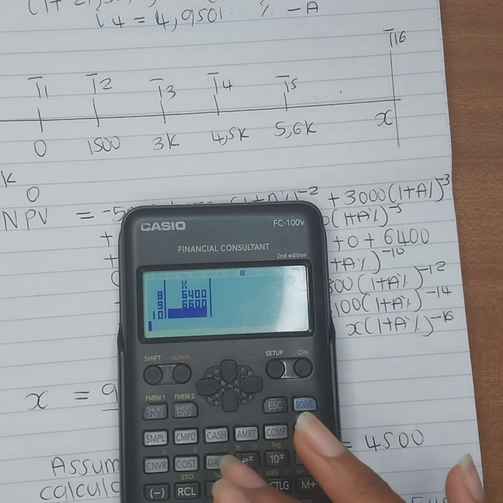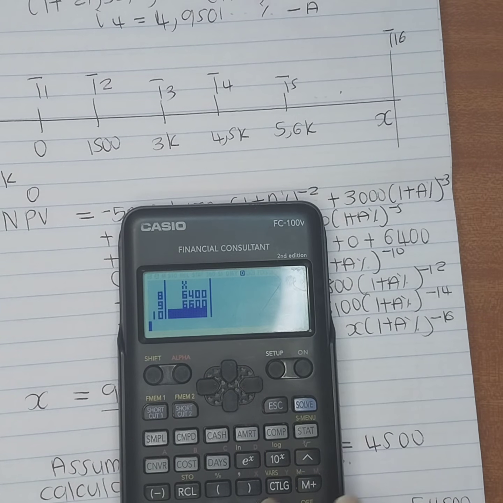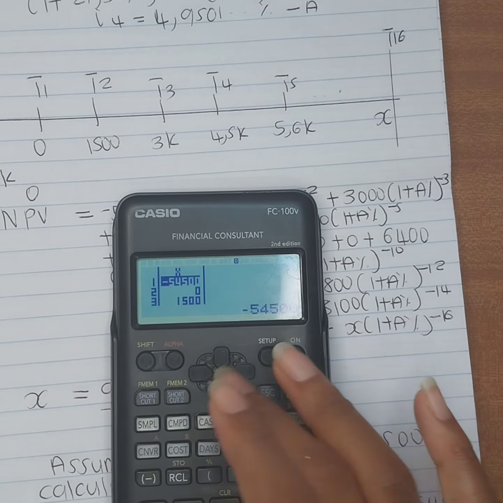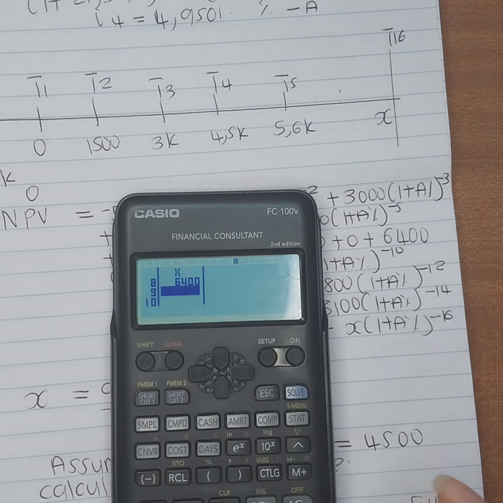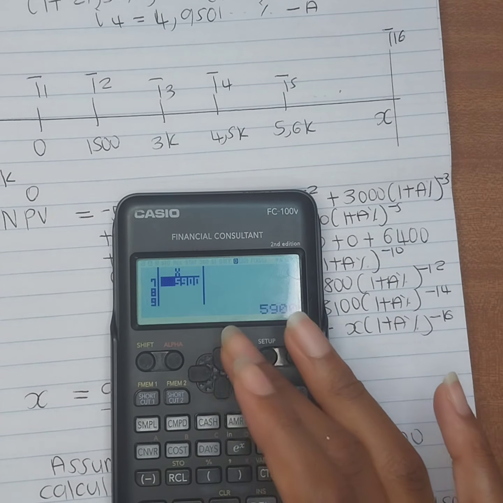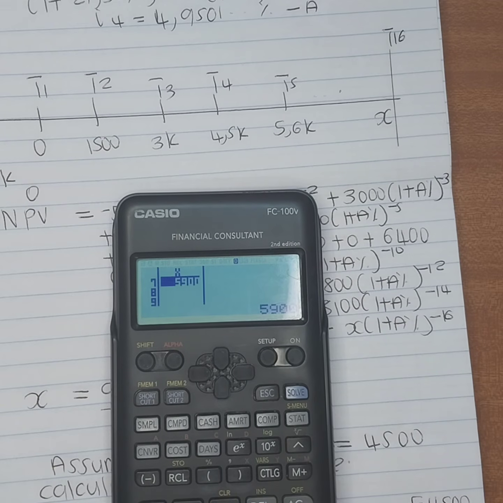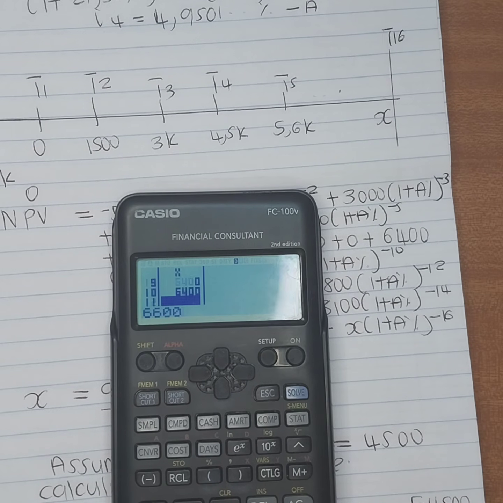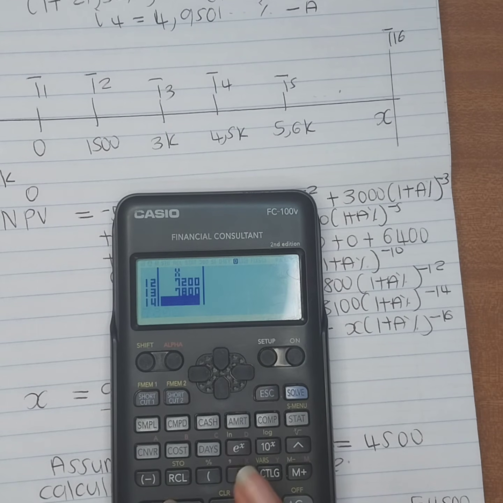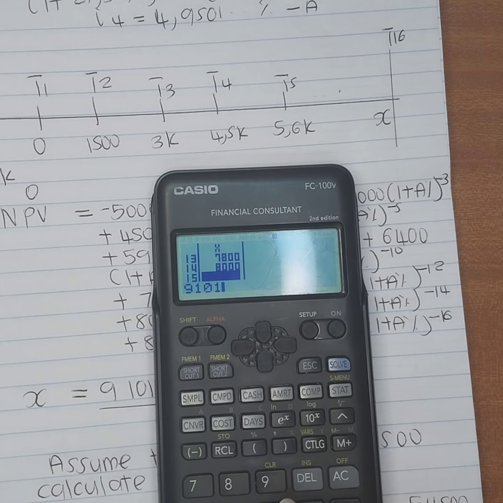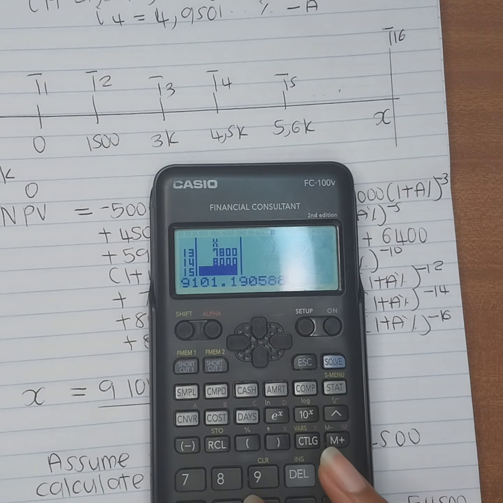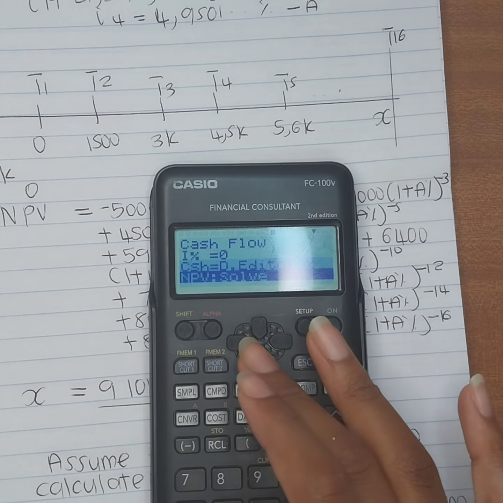Oh my goodness, I hate it when I make a mistake because I have to go back. Okay, wait, so after 6,400, no, before 6,400, so after 5,900, I need to have a 0 and a 0, then a 6,400, 6,600, 7,200, 7,800, 8,000, and your X value, which is 9,101.19058886, right? Okay, and then you press cash again, and then you press IRR.